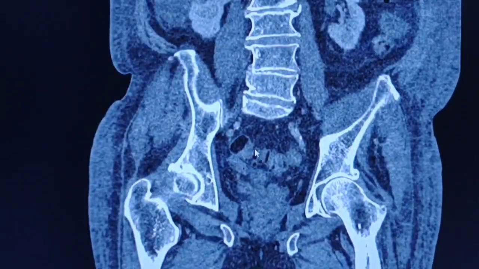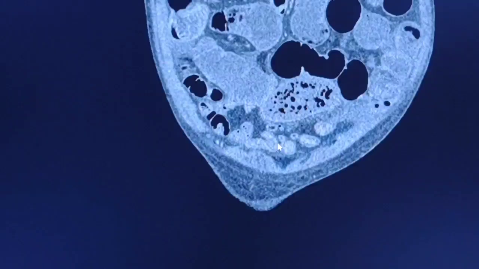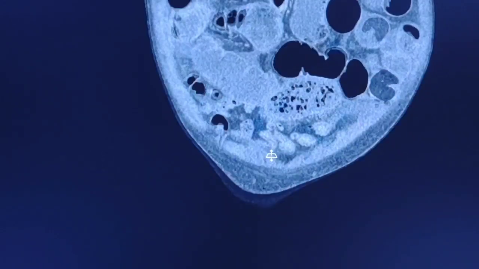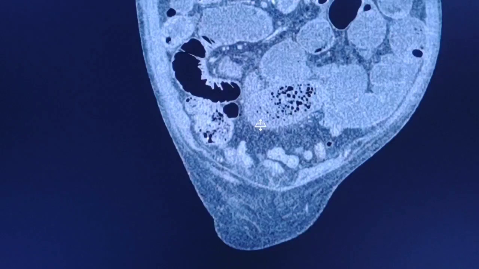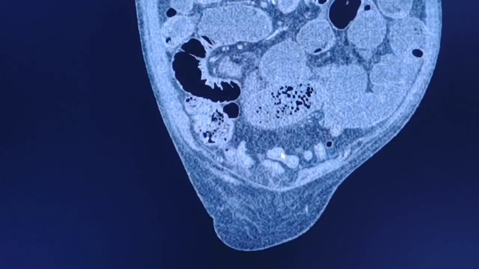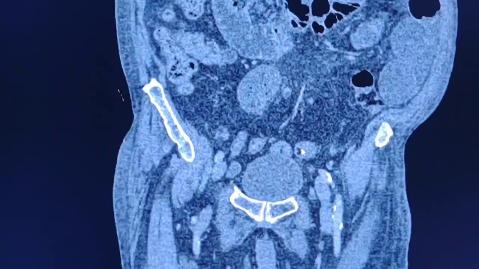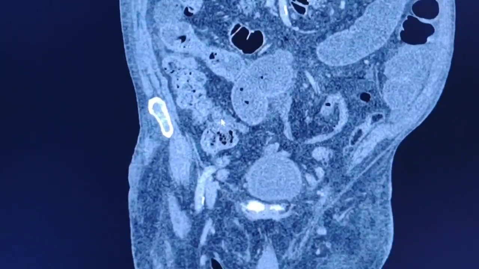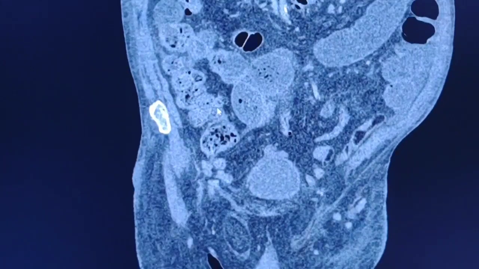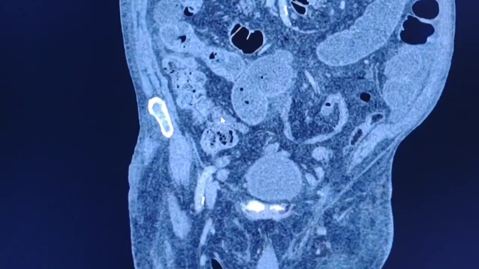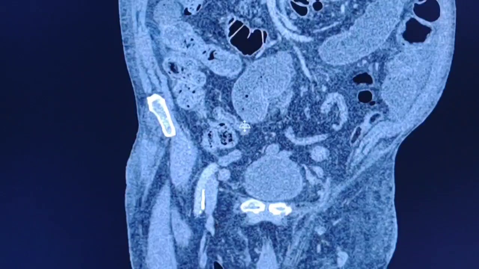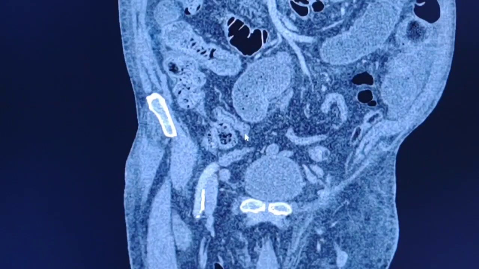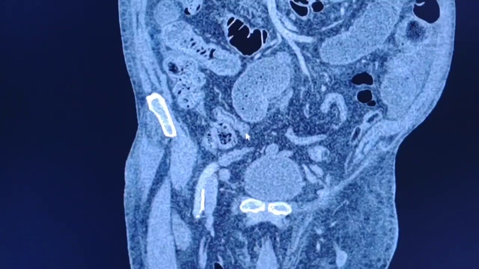Alright, so the next point is to see the rest of the bowel, the small bowel, and as you see, there are some collapsed small bowel loops. These small bowel loops are the terminal and distal ileum. Here is the terminal ileum. It is collapsed. So that means that the obstruction is proximal to that point.